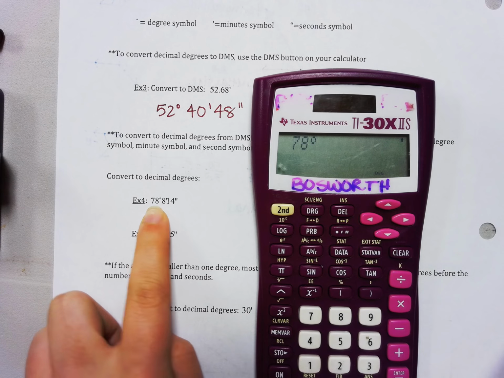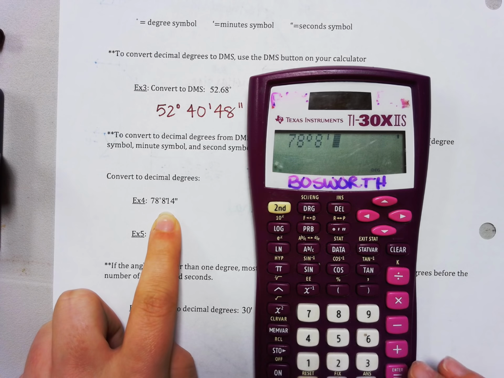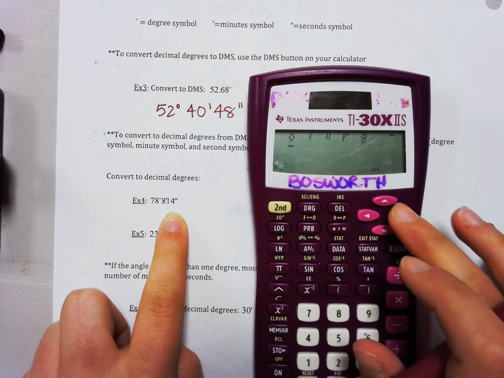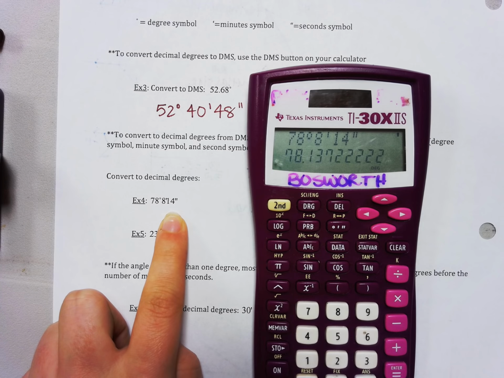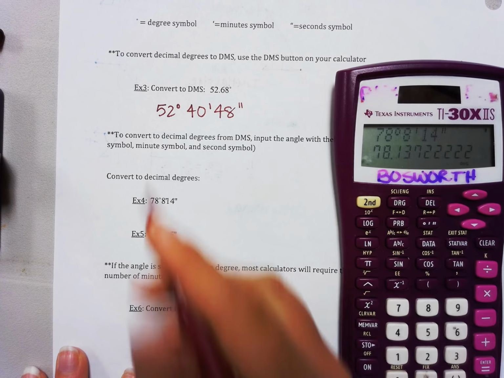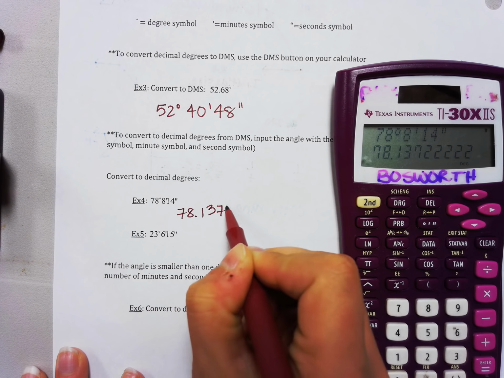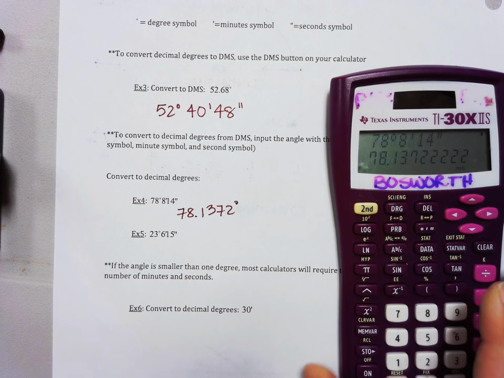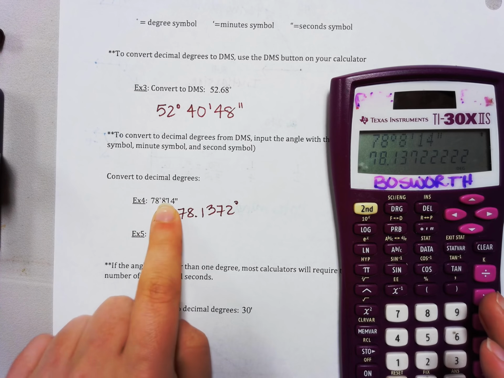So 78 degrees, pressing that button again, scrolling over to the minutes, 8 minutes, and then 14, scroll over 2 times to get my seconds. And then press enter and we'll get 78.1372 degrees.